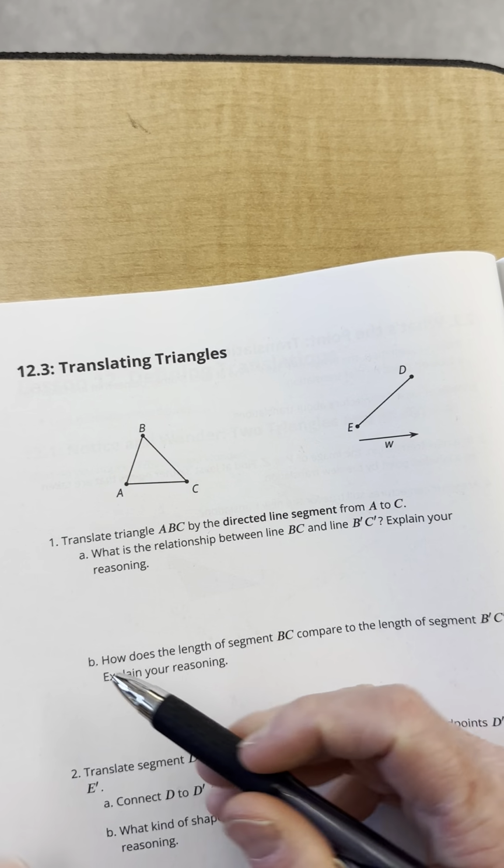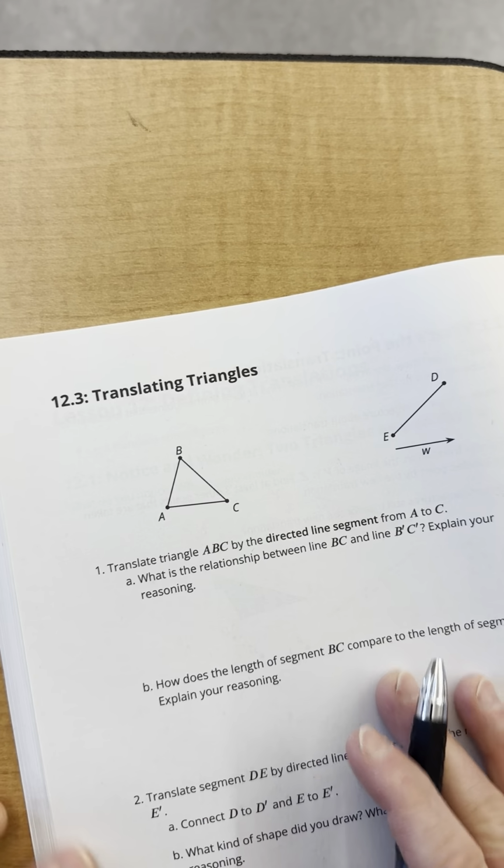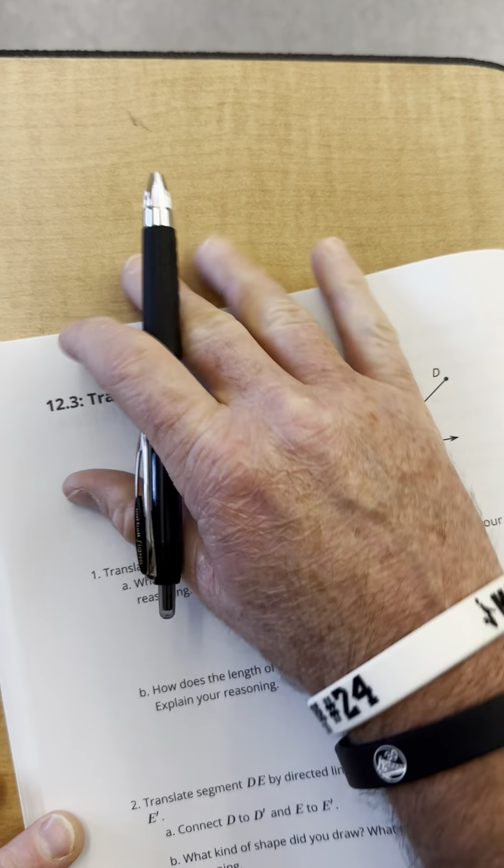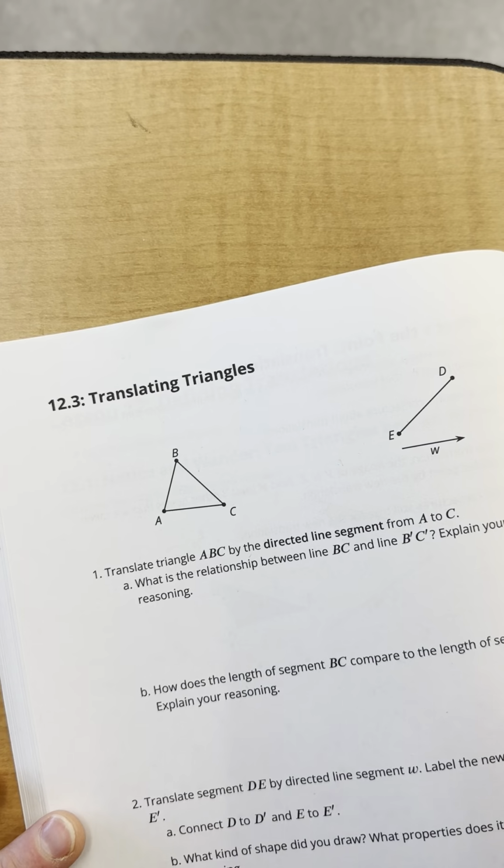All right, so translating triangles. Here we go. Translate. So we know what a translation is. It moves.